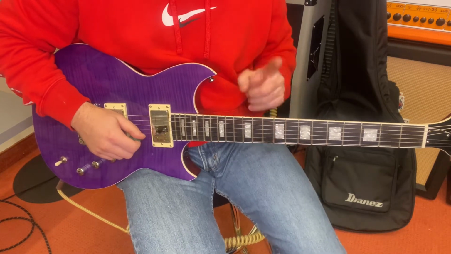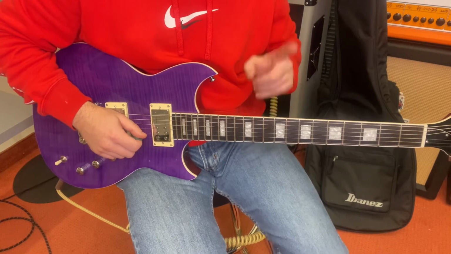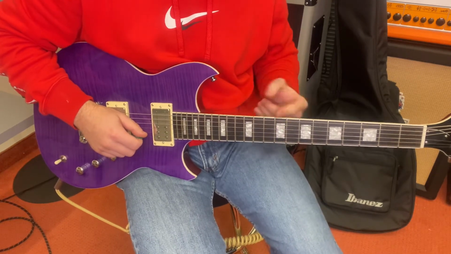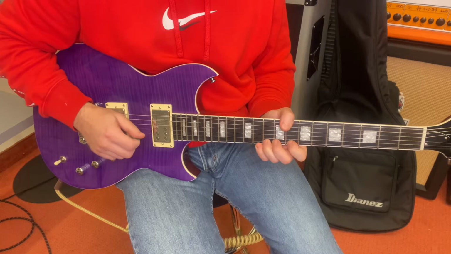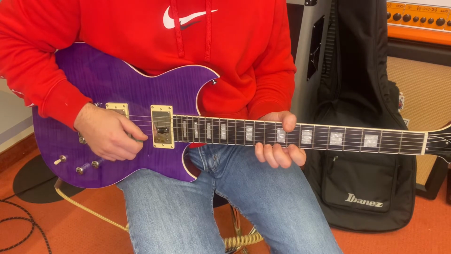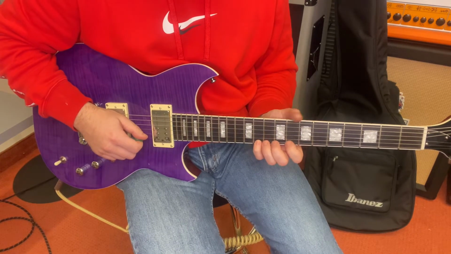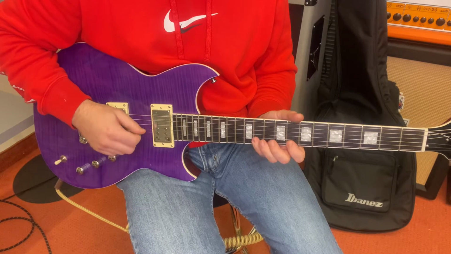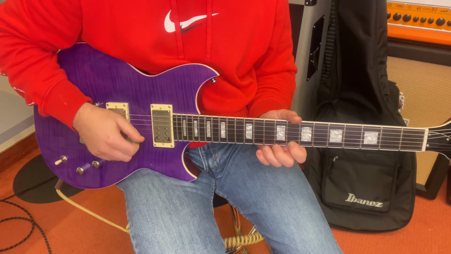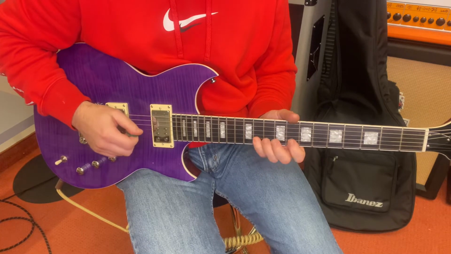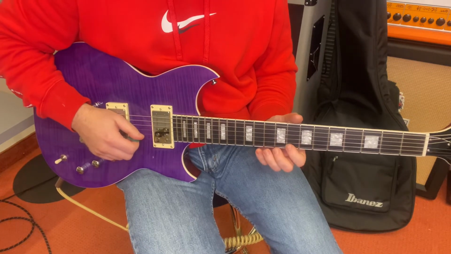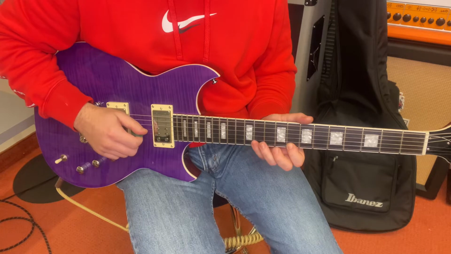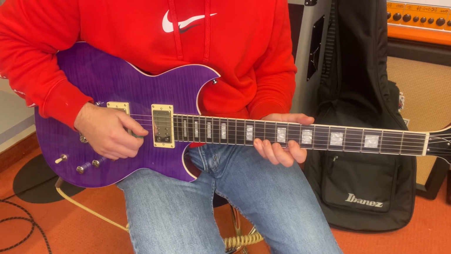The rhythm is 1 2 1 2 3 1 2 1 2 3 1 2 1 2 3. So it's E flat to D, E flat to D, and then it is 8 on the low E and 11 to 8 pull off on the B.